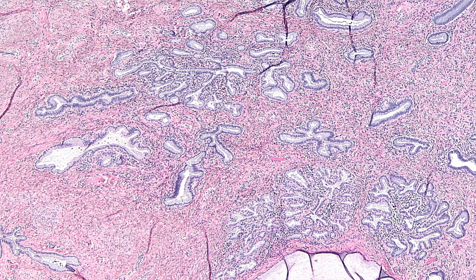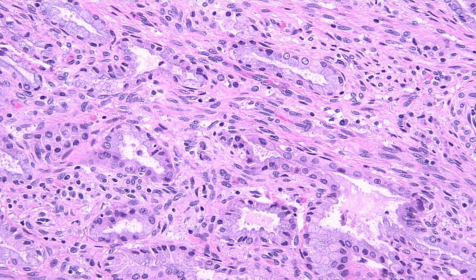You can have atypical forms of LEGH, which would show infolding, tufting, and papillae. Cytologic atypia is uncommon outside of the atypical variant. So this is a higher power view, and you can see in this specimen no appreciable cytologic atypia.